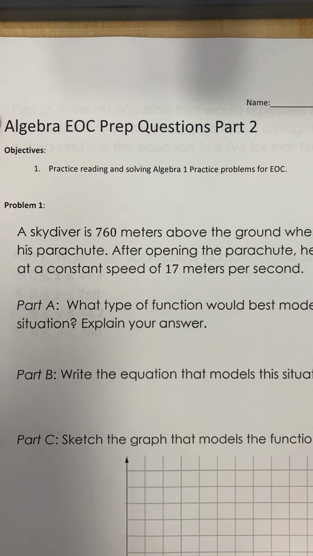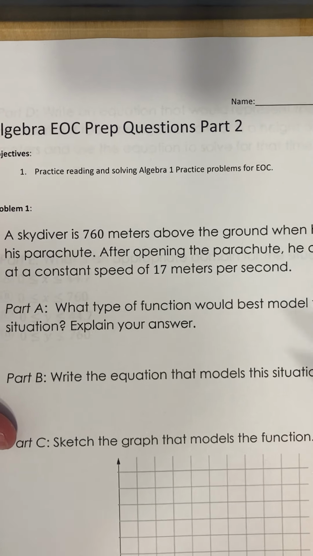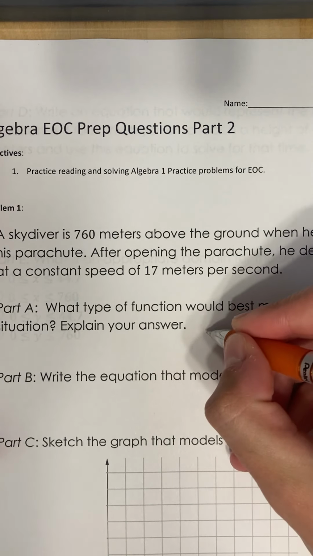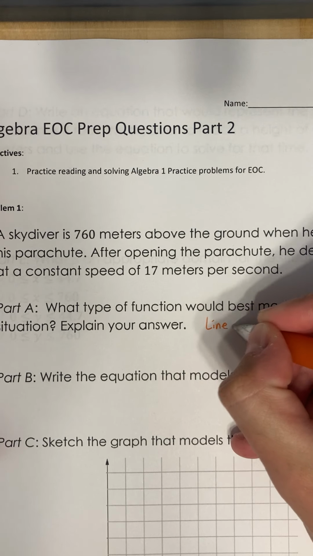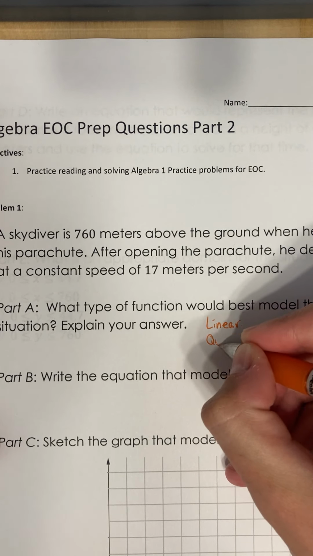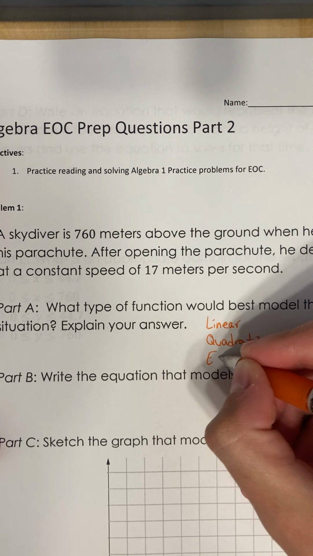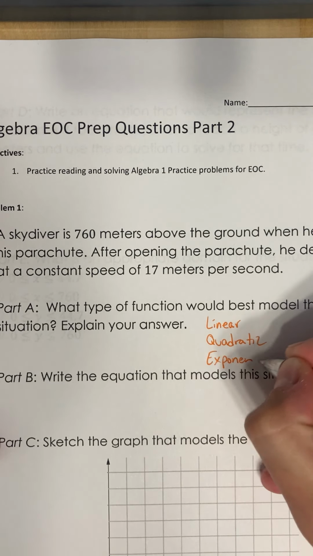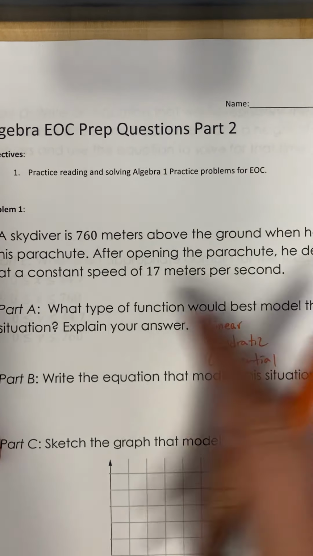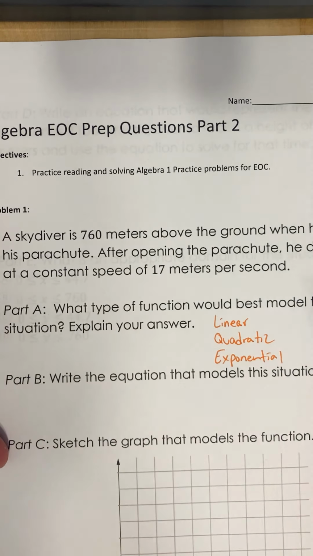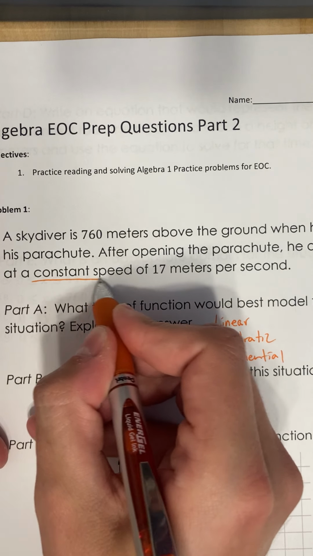Explain your answer. Okay, so the ones that we've talked about mainly are going to be either linear, quadratic, or exponential. And there's something in this paragraph that is going to tell us which one this is. And it's this word right here, at a constant speed.